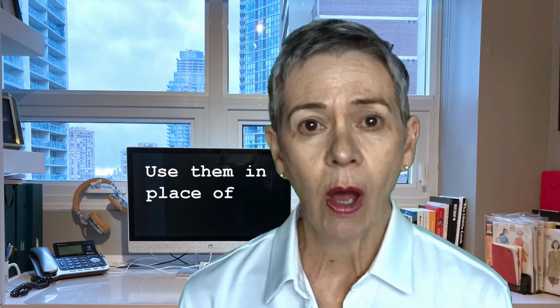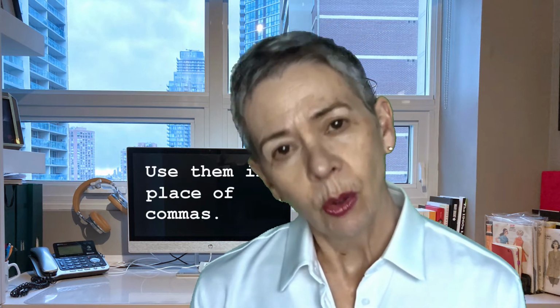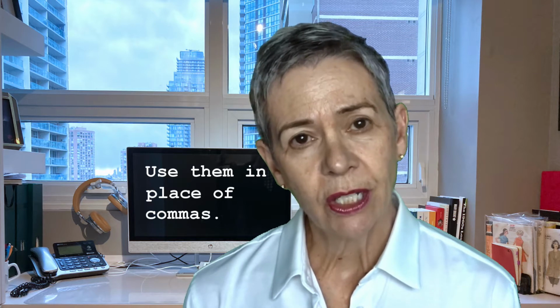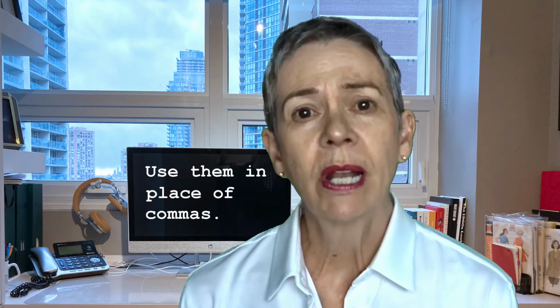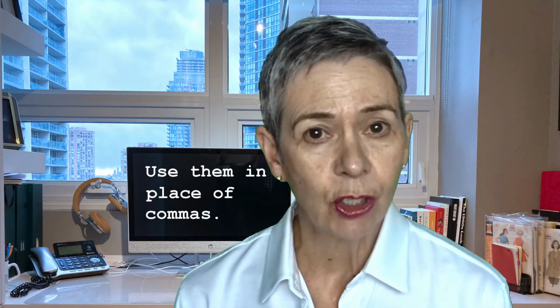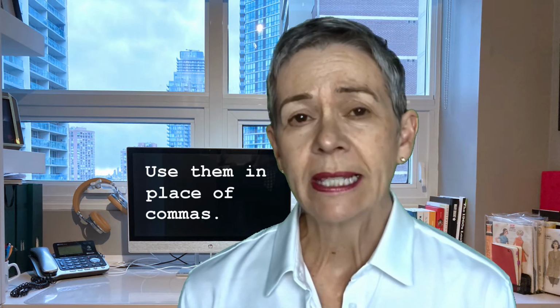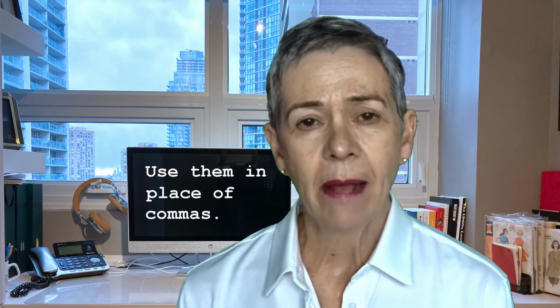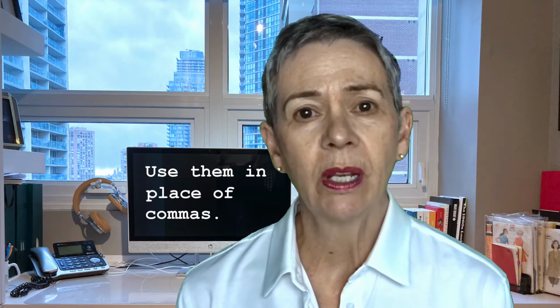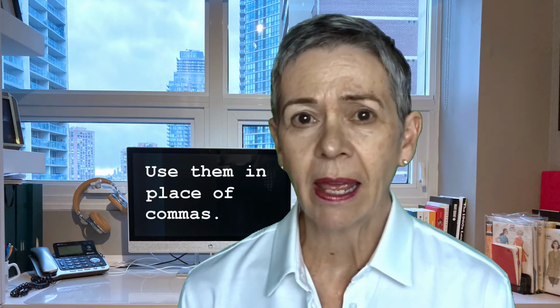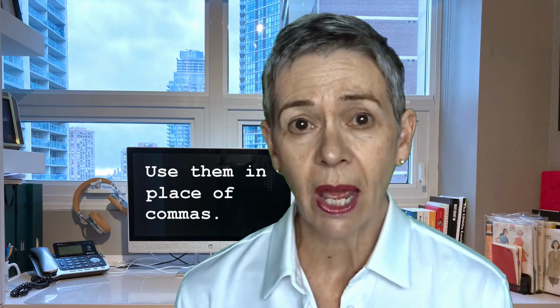Tip number 1, use them in place of commas. You can use a pair of em dashes in place of commas to enhance readability of a passage. One of the things you need to know about them, though, is that they give more emphasis to that material that would normally be between those 2 commas. And if you want that emphasized, then use the em dash.